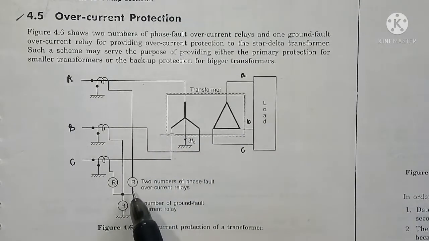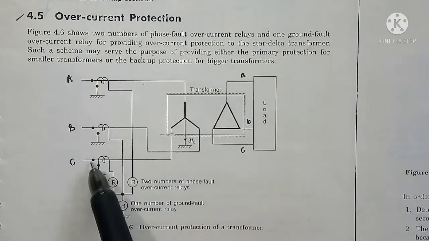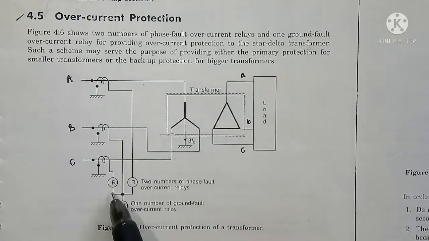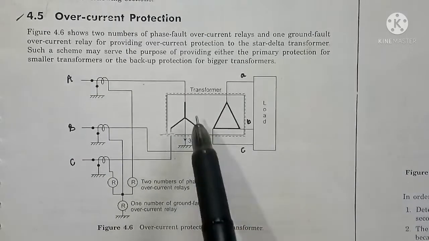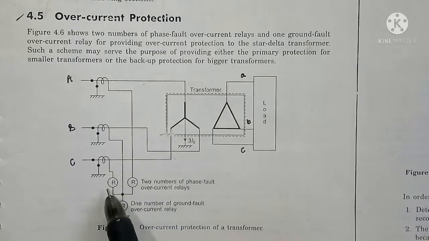In phase A and phase C of the transformer, overcurrent relays are connected to detect the phase fault. And there is one overcurrent relay to detect the ground fault.